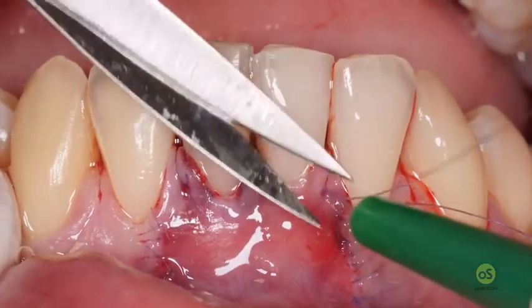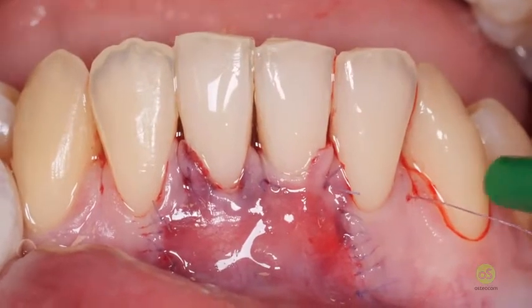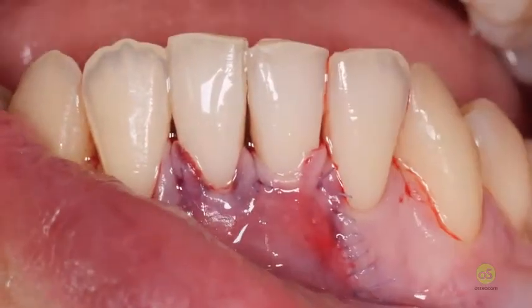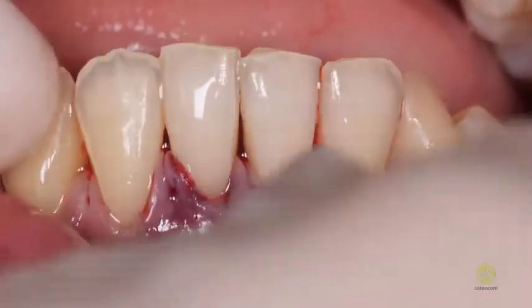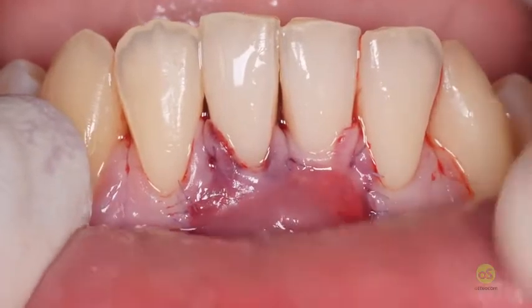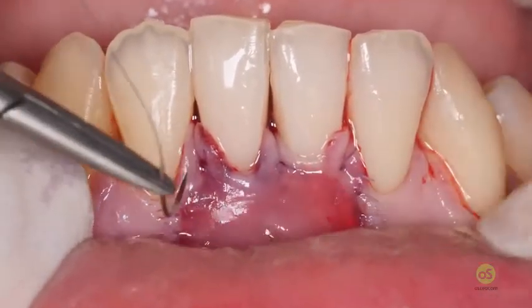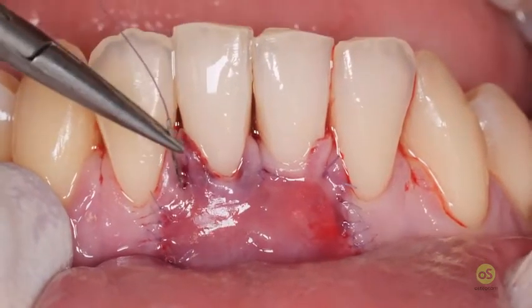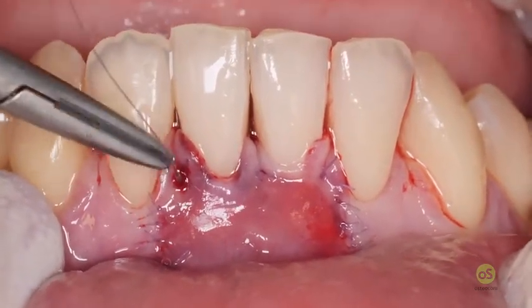And now I can finalize the removal of the first sutures, and now we do the same on the second one. In order to avoid positioning again the surgical papilla in the middle, surgical, anatomical, lingual aspect.